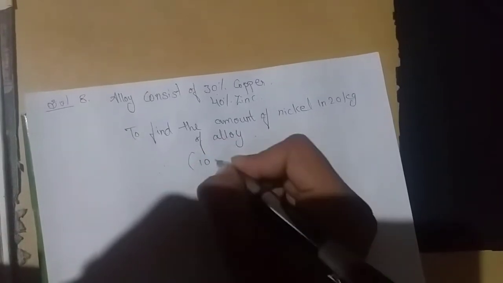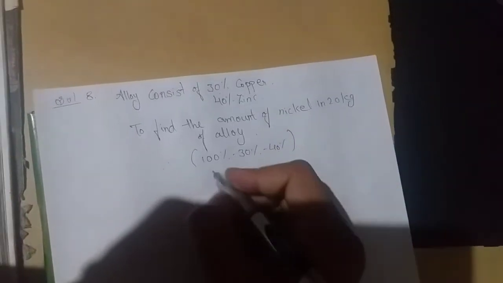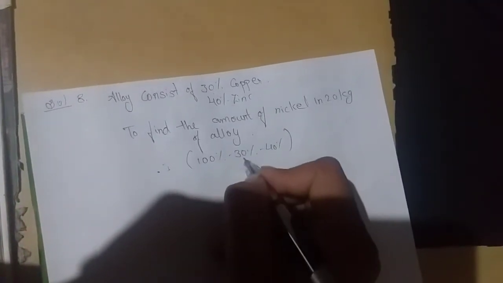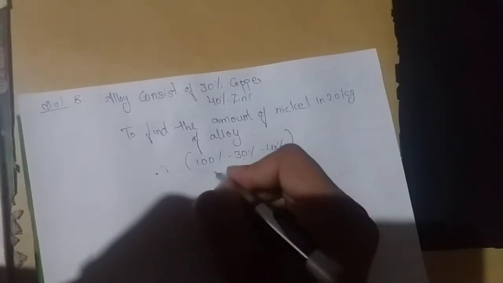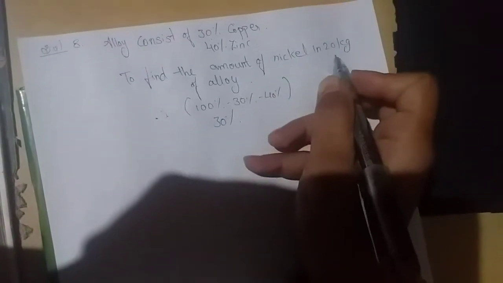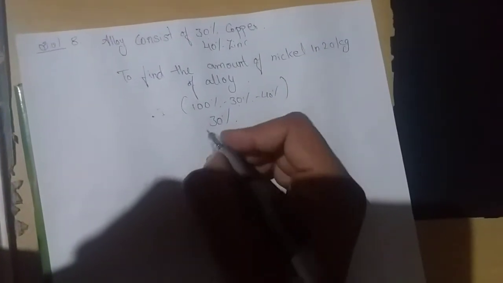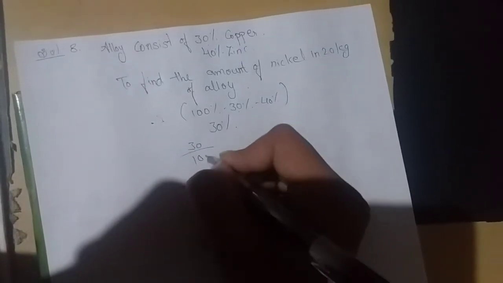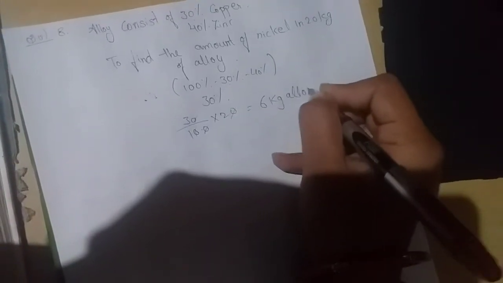So therefore 100% minus 30% minus 40%, how much will it become? 100 minus 30, it will become 70. 70 minus 40, 30%. Now what you have to find? The amount of nickel in 20 kilogram of alloy. So 30 by 100, 30% into 20 kilogram. So we'll divide, and you will get 6 kg of alloy here.